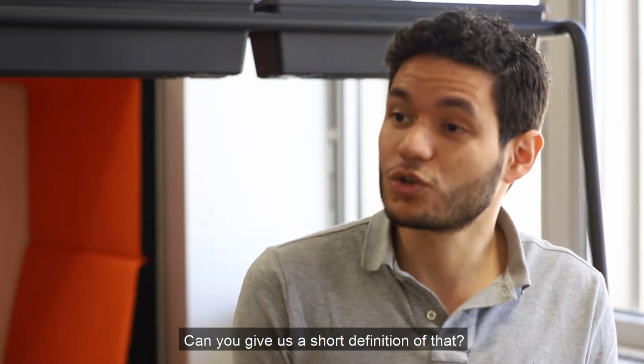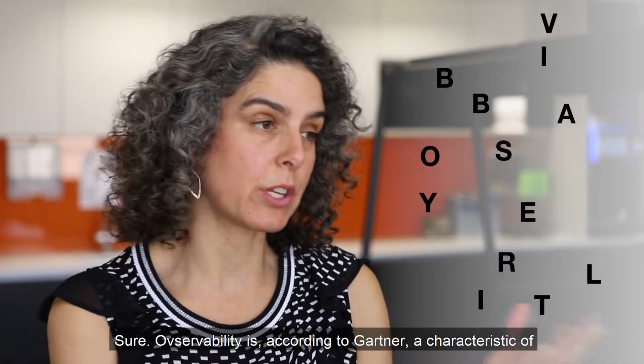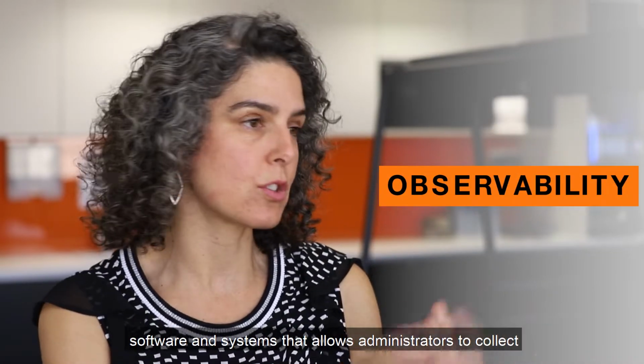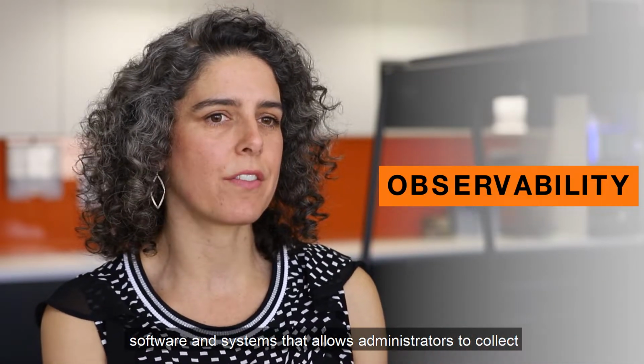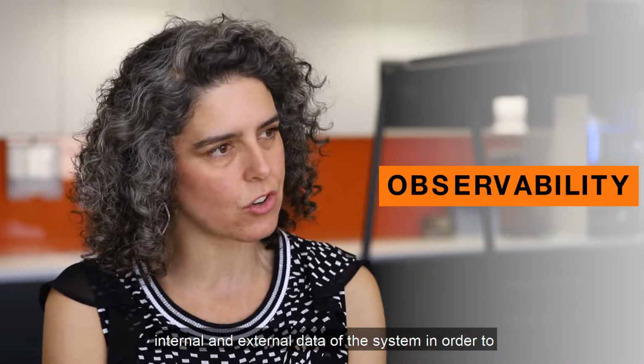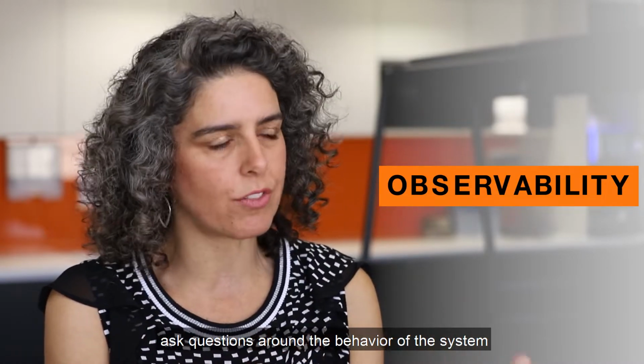So the topic today is observability. Can you give us a short definition of that? Sure. Observability is, according to Gartner, a characteristic of software and systems that allows administrators to collect internal and external data of the system in order to ask questions around the behavior of the system.